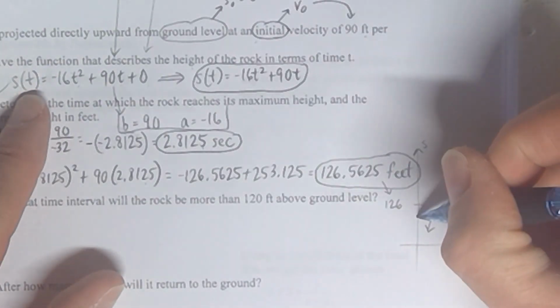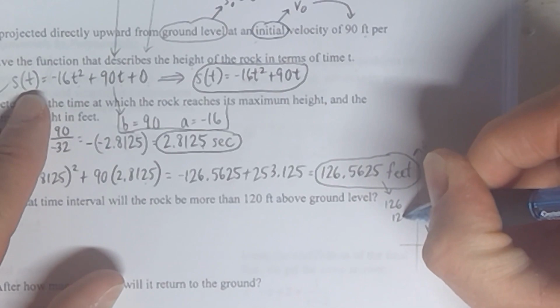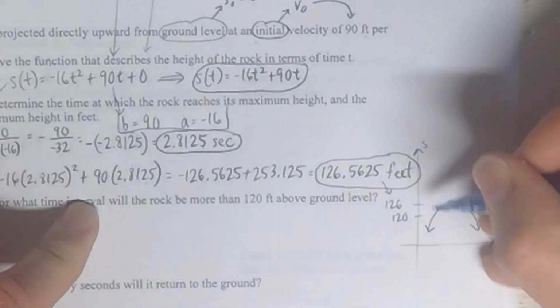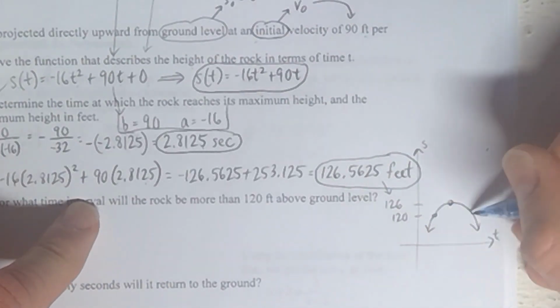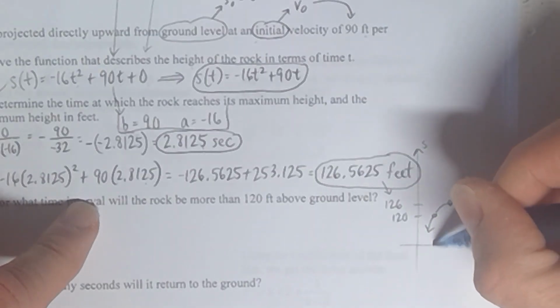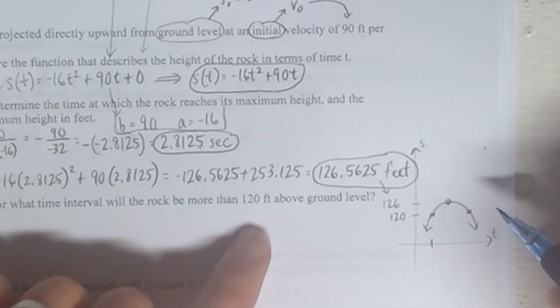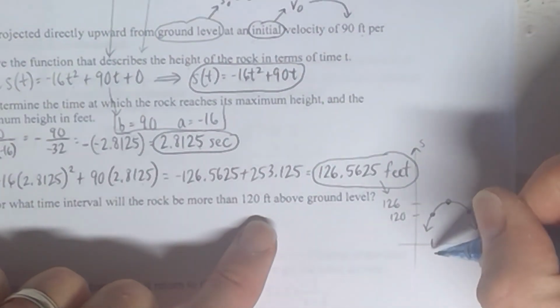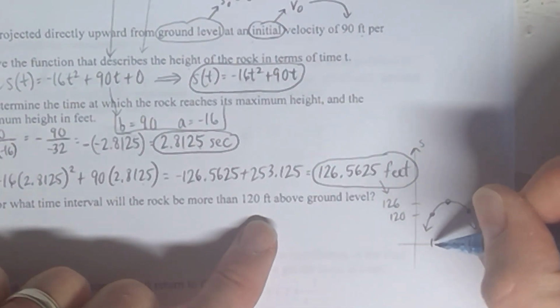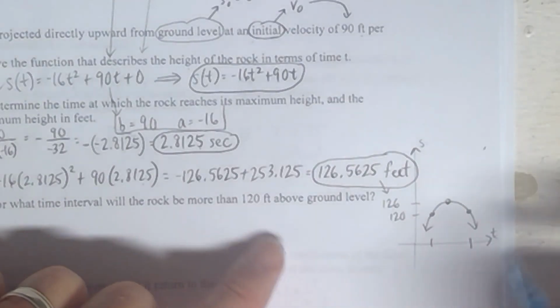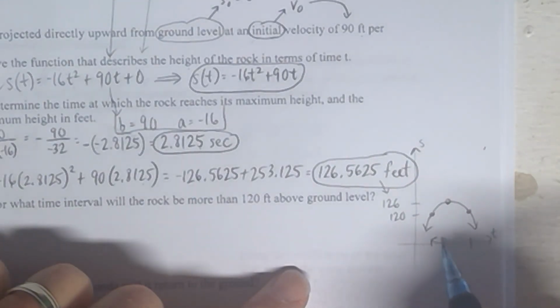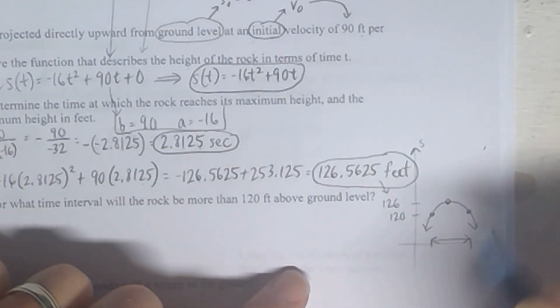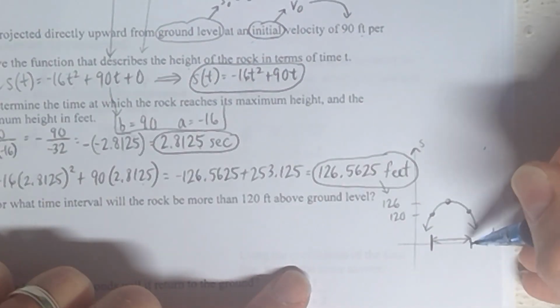All right, what they're asking here, you guys, is this. If the 126 is up here, what time interval is going to be 120 feet above the ground? Well, it's going to be this time interval right here from this spot to this spot right here. Let me show you. From here to here. Let me highlight a little bit. There we go.